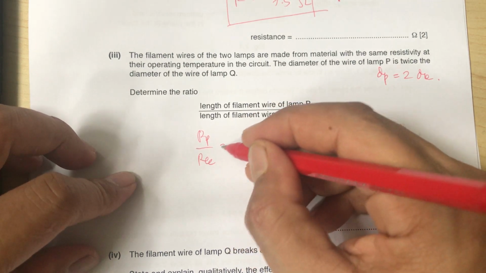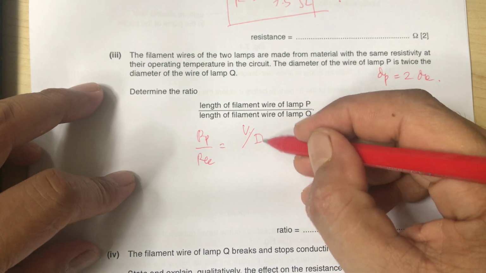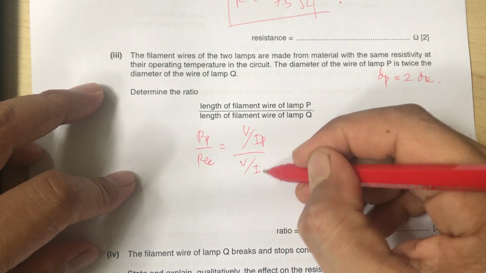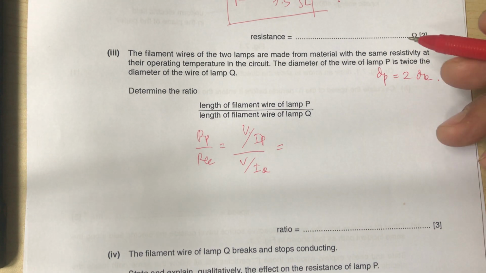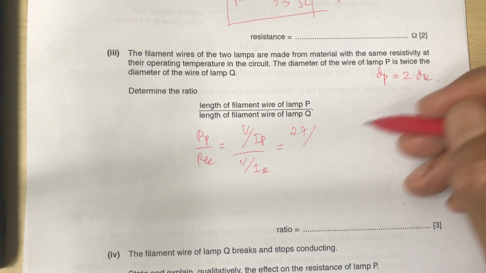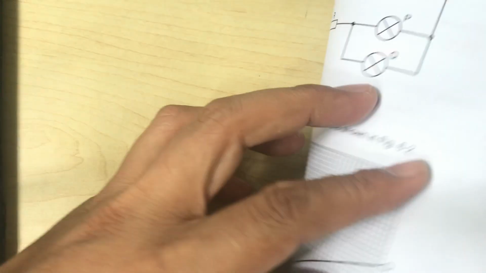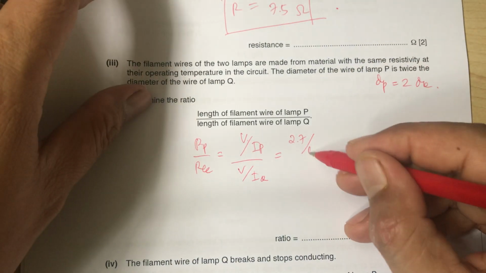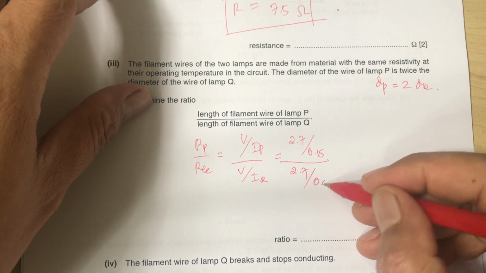RP over RQ is about V divided by I on P, V divided by I on Q. So we have R equals 2.7 divided by 0.15, and 2.5 divided by 0.09.